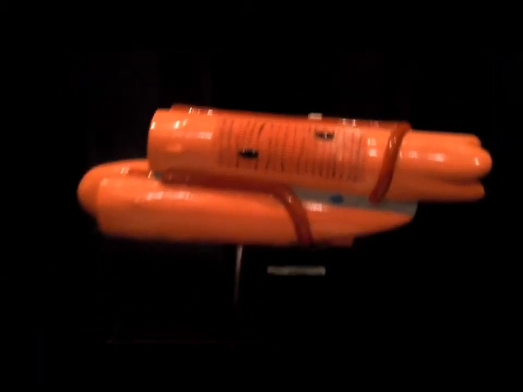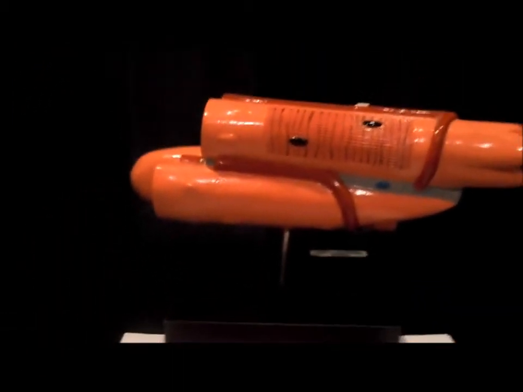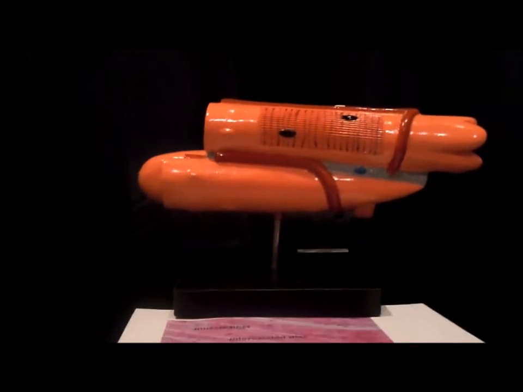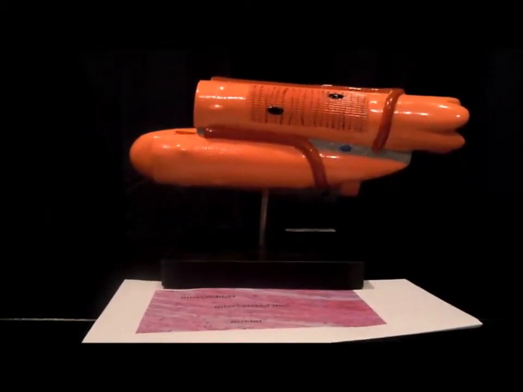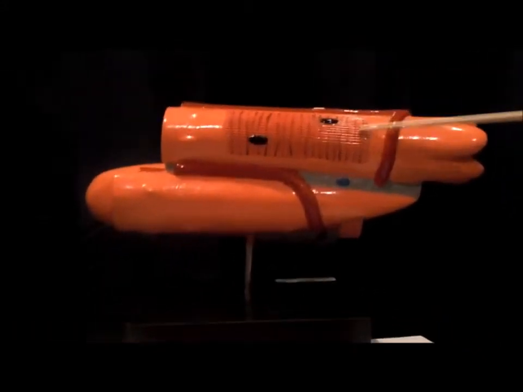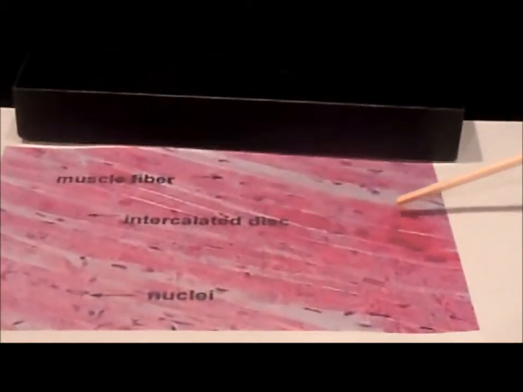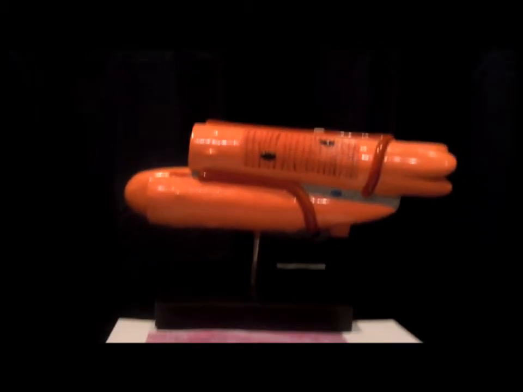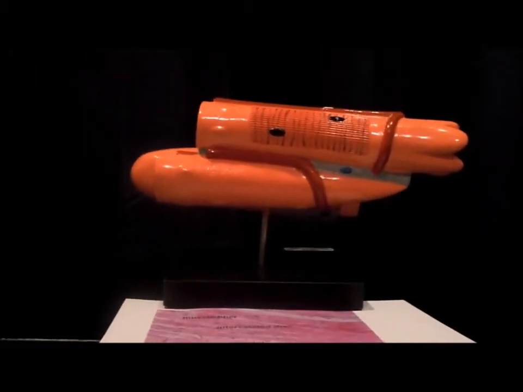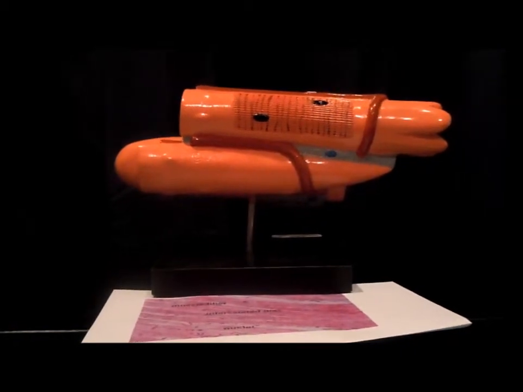Cardiac muscle. Here is a model of the cardiac muscle tissue. The cardiac muscle tissue also has visible striations when viewed microscopically. Cells in this tissue are connected by intercalated discs that support the synchronized contraction of the cardiac tissue.